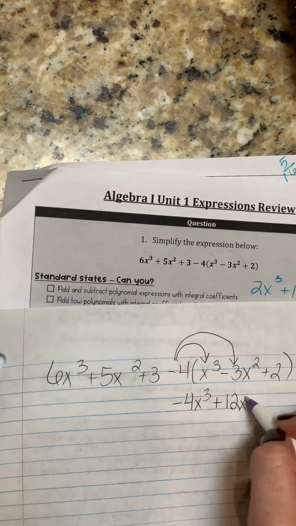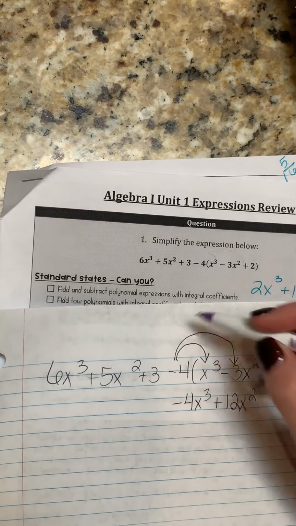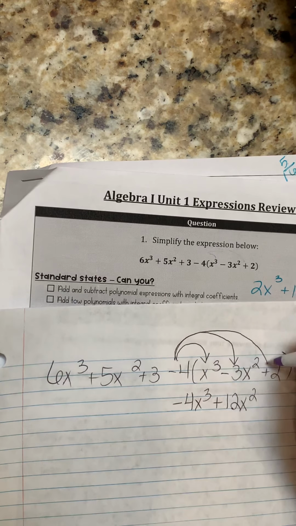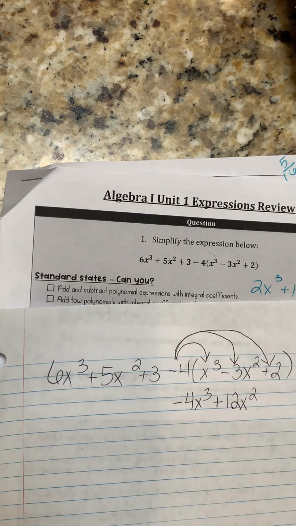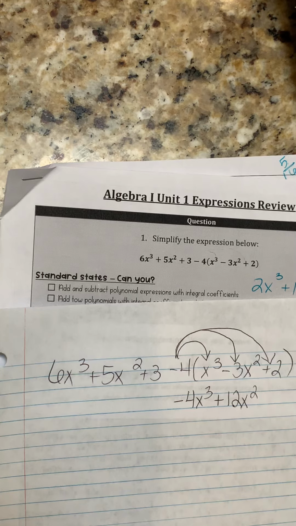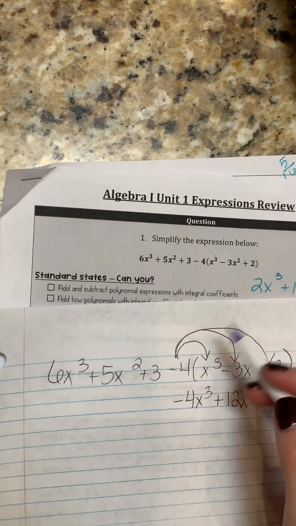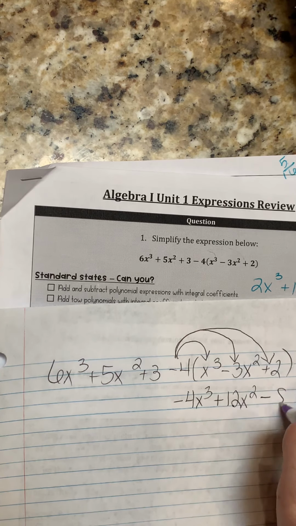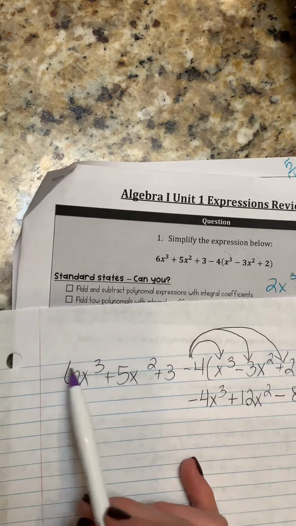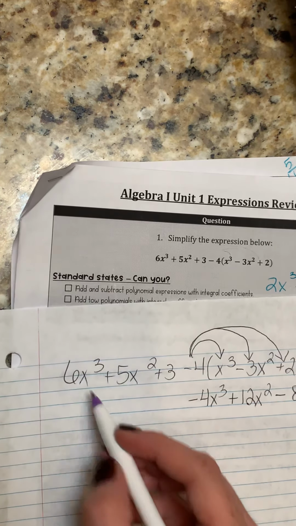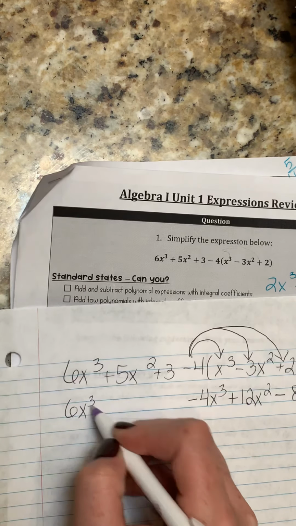And then we have our x squared. -4 times +2. Negative times a positive is a negative. 4 times 2 is 8. Over here, we don't have anything to distribute, so we can just bring that down.